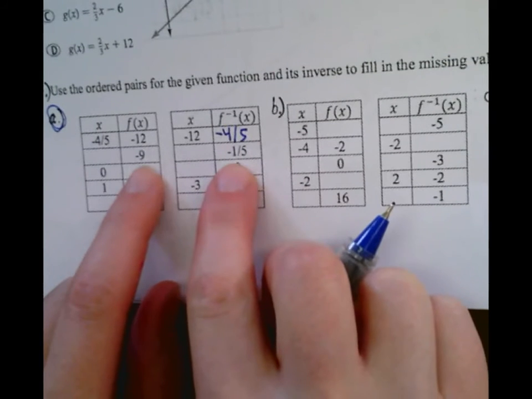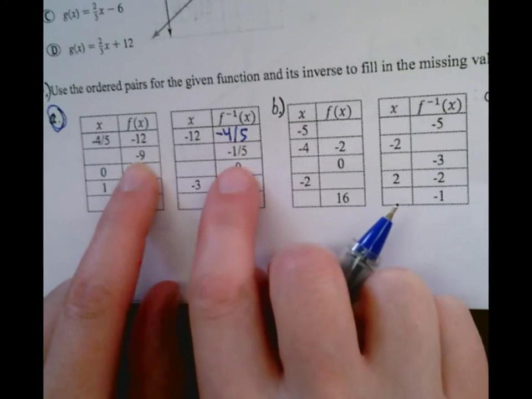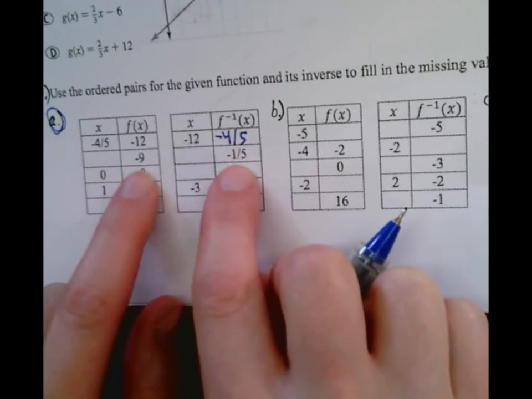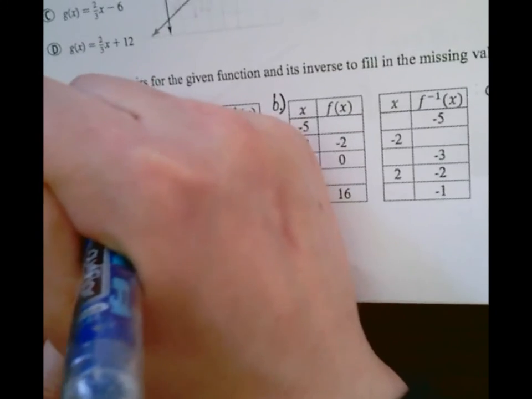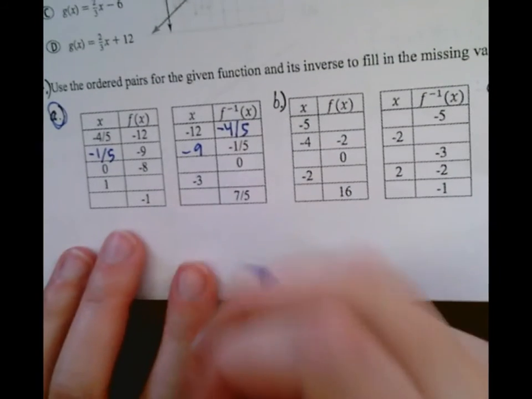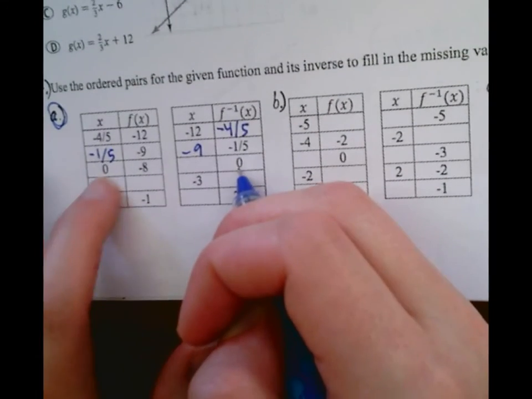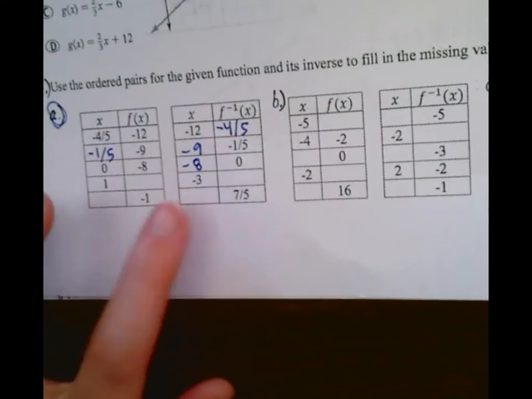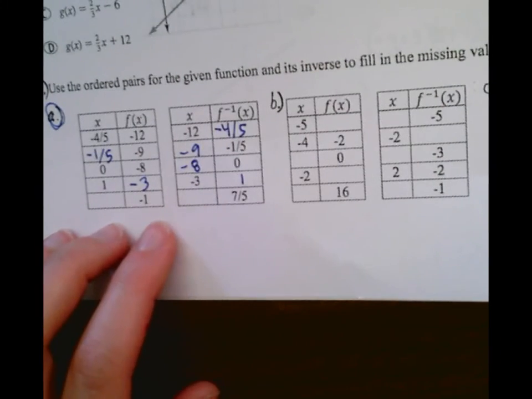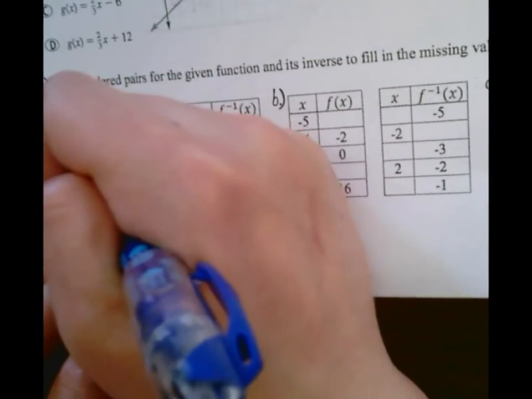So similarly here, we see -9, we see -1/5. So those are basically going to fill in the opposite spots. So this would be -9, this would be -1/5. Similarly here, we see the 0 as the output, where here 0 is the input, so -8 should now be the input. Here we see -3, here we see 1, so we're just filling in the other numbers. And then the last one, we would do -1 here and 7/5.